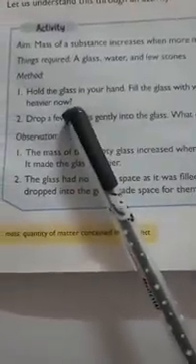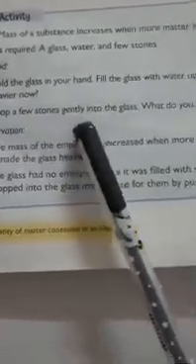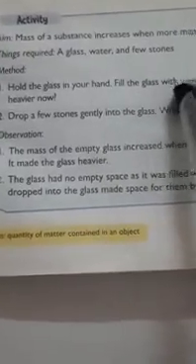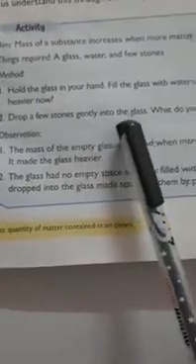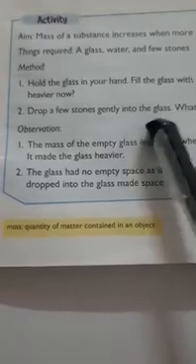So the empty glass we are filling with water, so it feels heavy. Then drop a few stones gently into the glass. What do you observe? See, when we add water, it will become heavy, obviously. Then we are adding some more stones to that glass slowly. So what do we see? The water will overflow. Because of the weight of the stones, water will overflow.